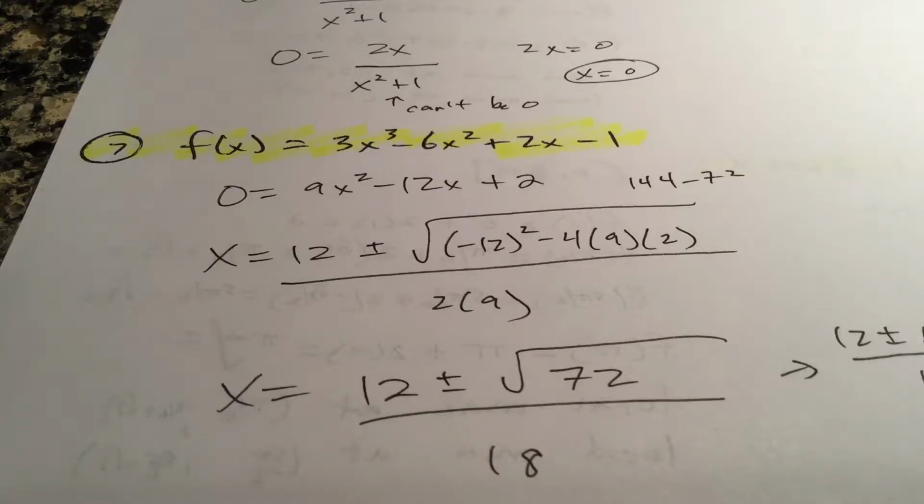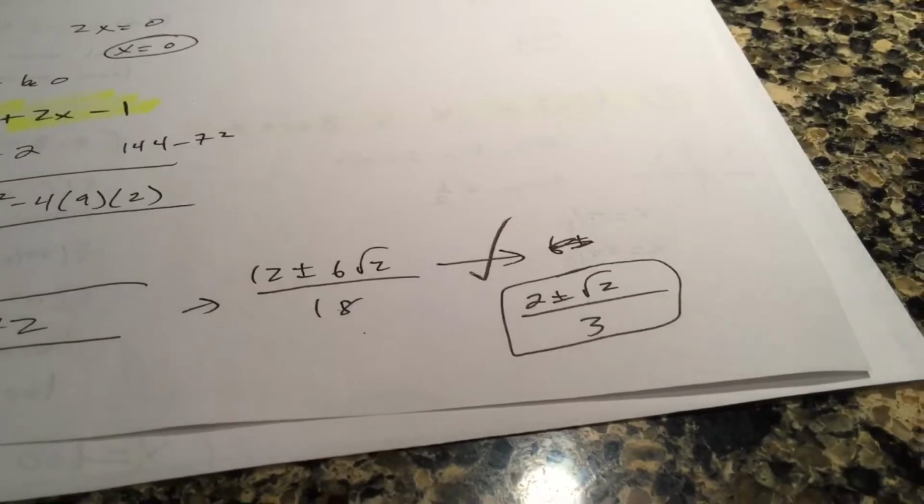Set it equal to 0. There's the derivative. Use the quadratic formula. There it is.